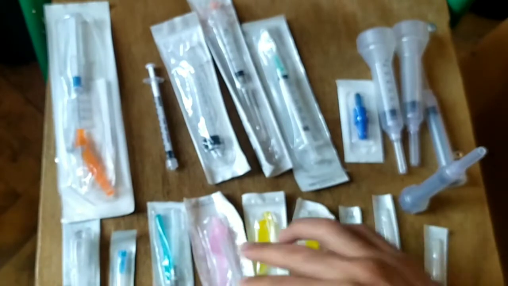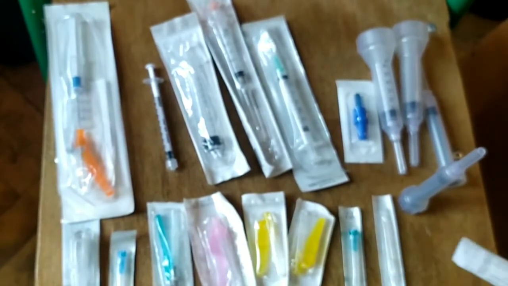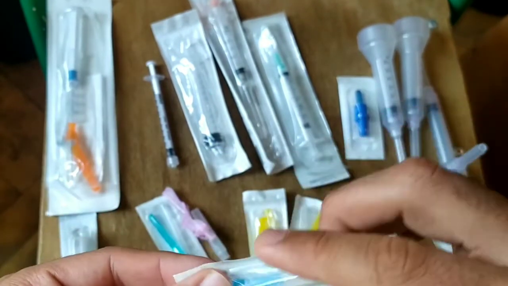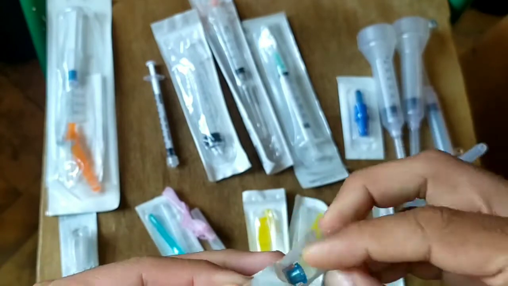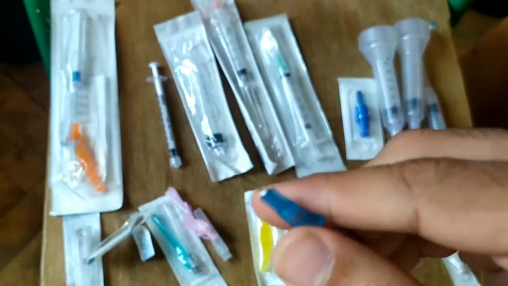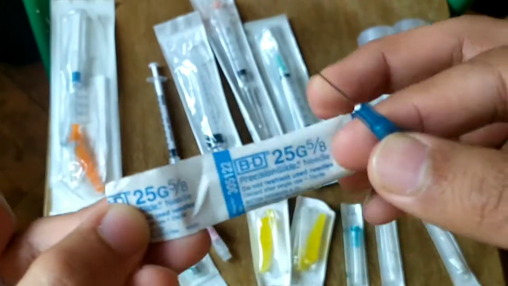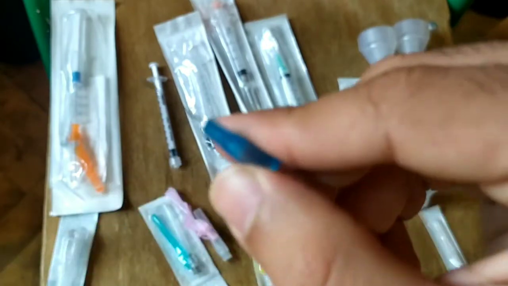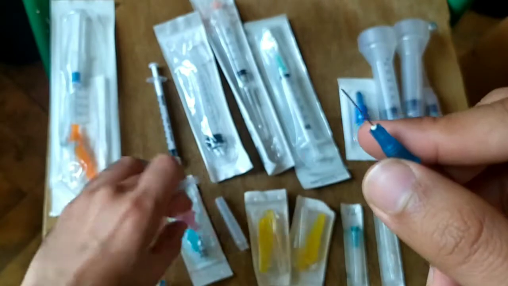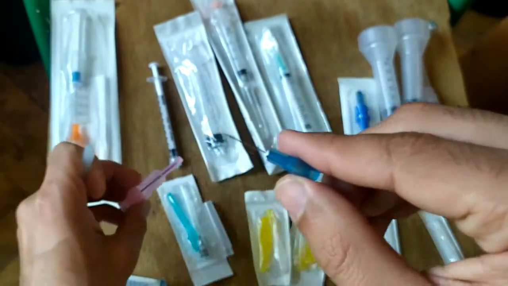Now let's see what these needles are and what the purposes of the different needles are. How do we identify them? So here is a needle of 25 gauge. The gauge and the thickness of the needle are inversely proportional. So the larger the gauge number, the smaller will be the needle, and also the smaller will be the diameter. You can compare that this needle is really very thin in comparison to this 18 gauge needle.